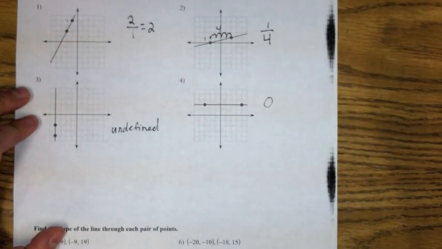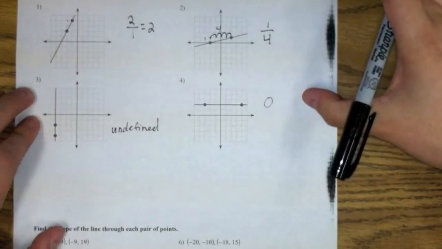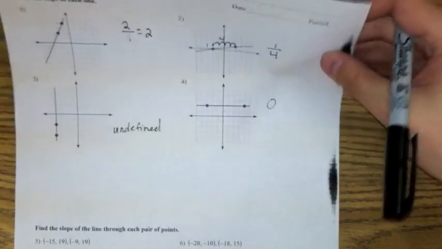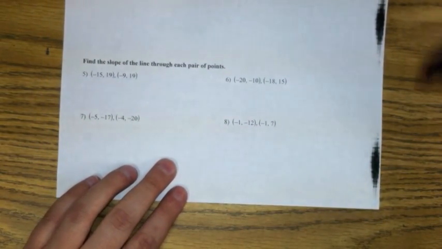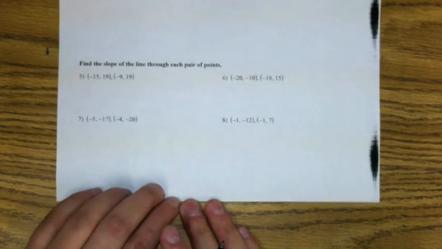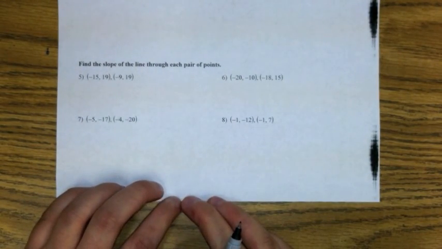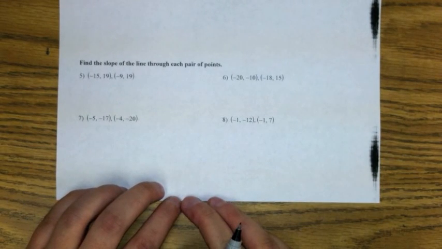Okay, good job. All right, next, the last thing here, I would like you to go ahead and try these couple problems. Once again, work them out, pause it, work them out, and then hit play again to see the solutions to these.